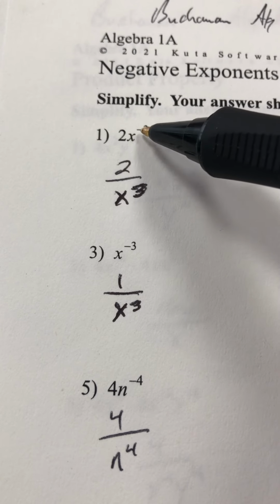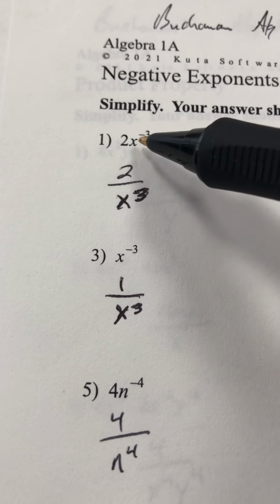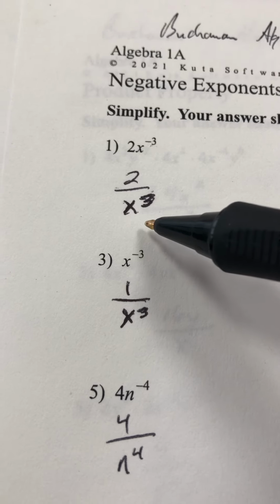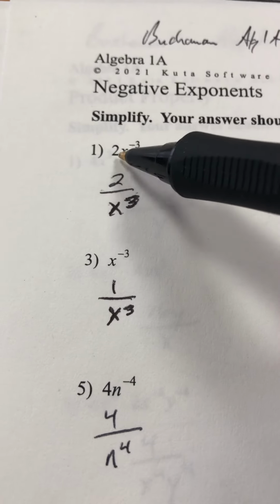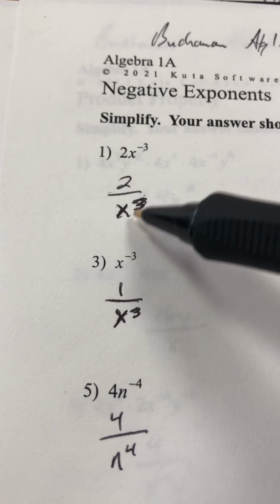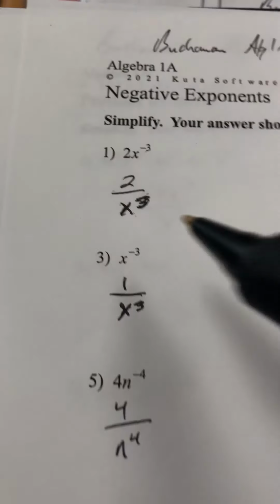So in order to get rid of this -3 exponent, I've got to move what it is with, the x, below the line for the fraction. So it's going to move to the denominator. So the 2 can stay above as the numerator. And if I move this below, that gets rid of the negative exponent. So I have 2 over x to the 3rd power.